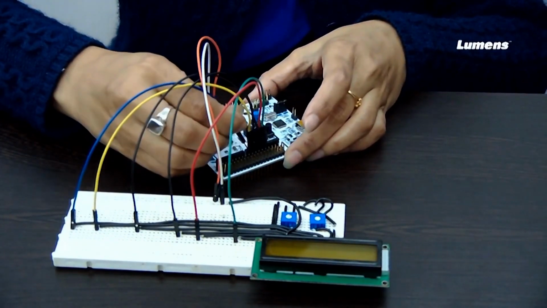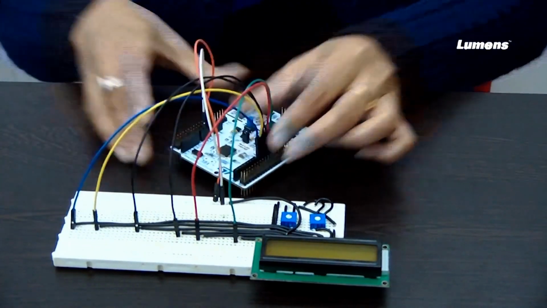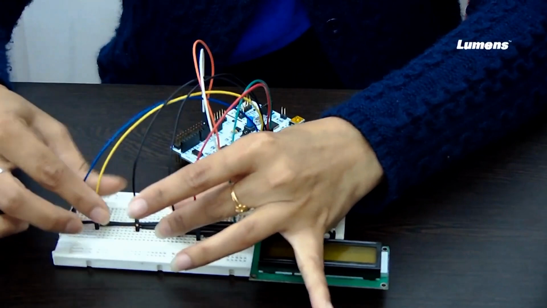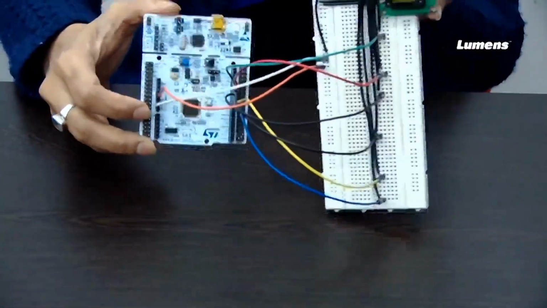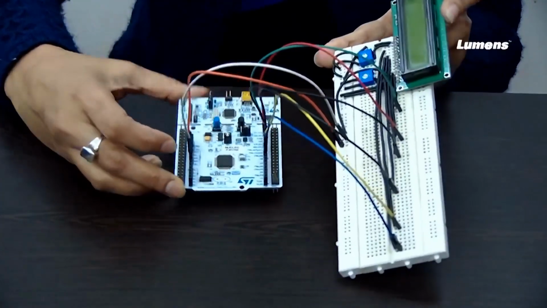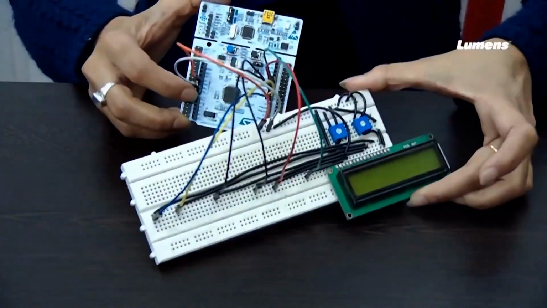So, without any confusion, I will just repeat the whole thing that I have done. Please look into this carefully, what exactly we have done.